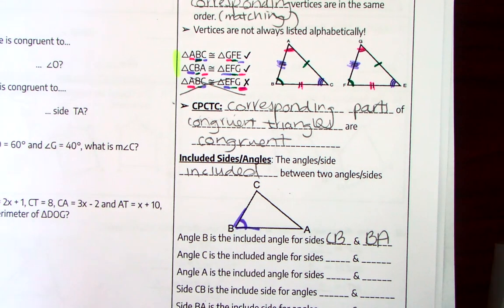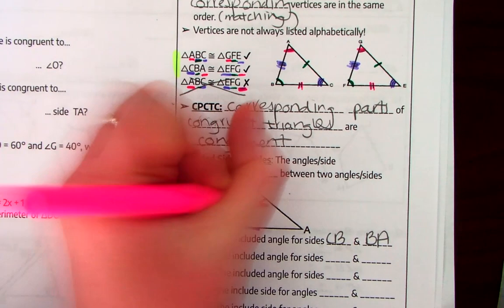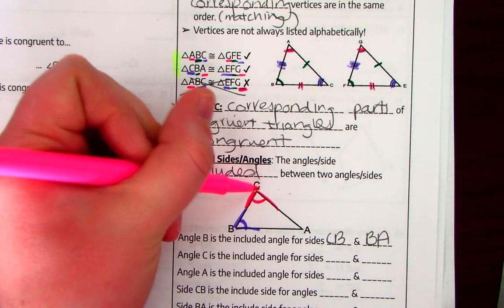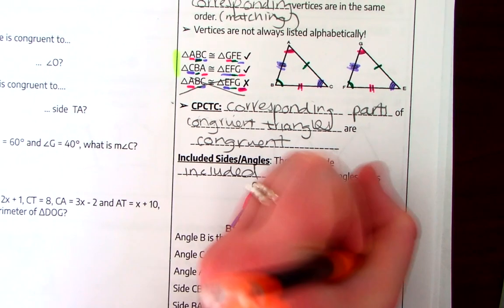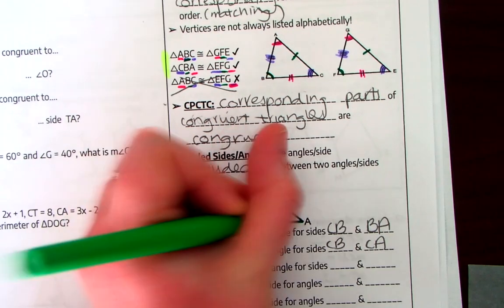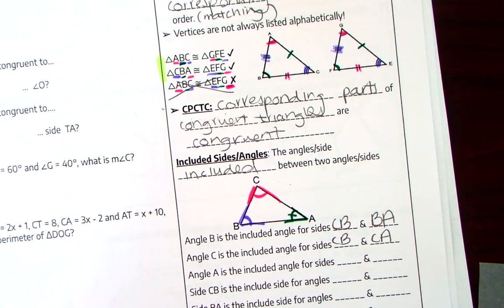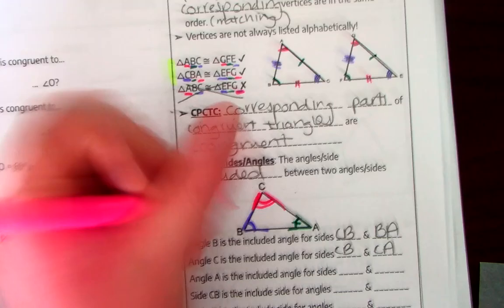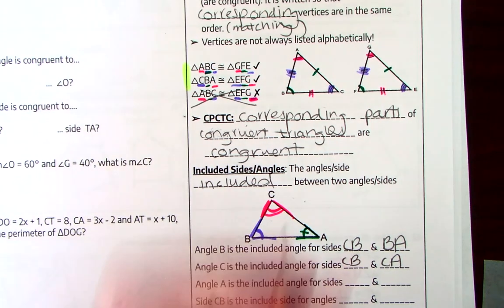What about angle C? Angle C, right? It's in between, that arc is smashed in between CB and CA. And then angle A is right here, right? That arc, I should be giving these all different arc marks, because we don't know these angles are the same. Okay, that arc is smashed between side CA and side AB.